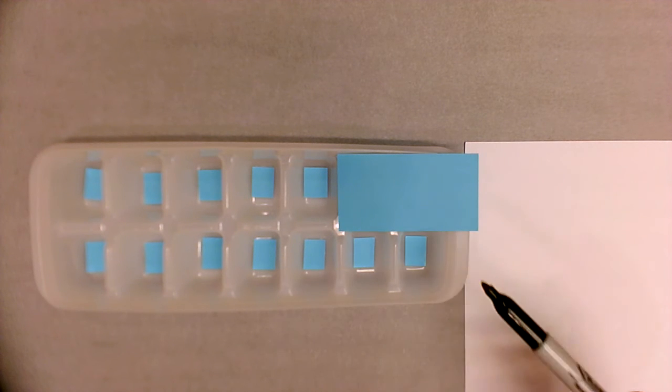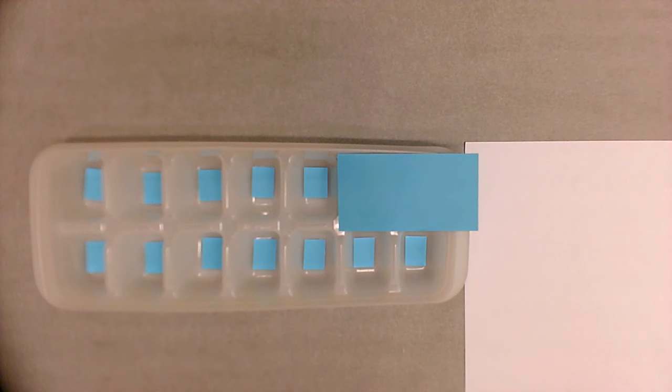Welcome to math class. This is a direct instructional video to help us determine solution sets for how many in this array. In this example, we have an ice cube tray. The ice cube tray is full of blue squares, including those under the blue rectangle. Our essential question is how many in this array?